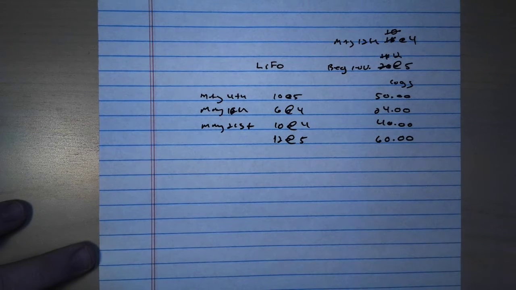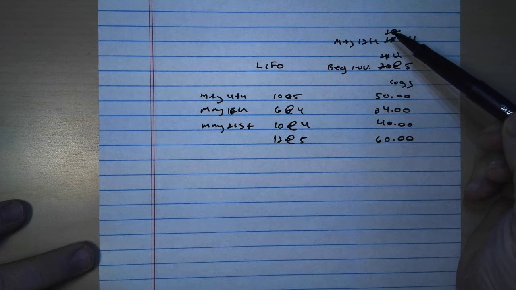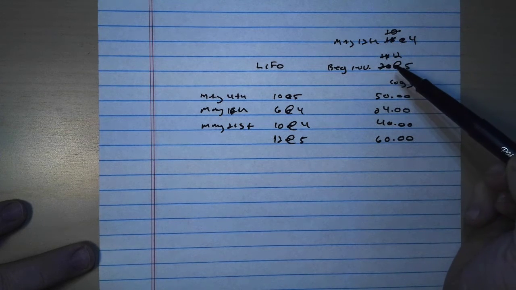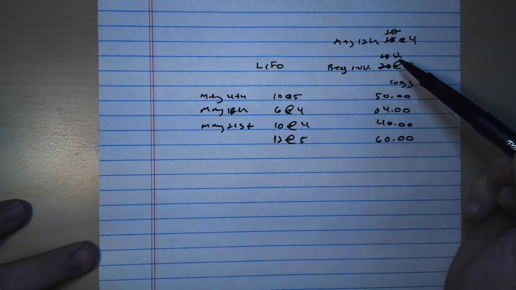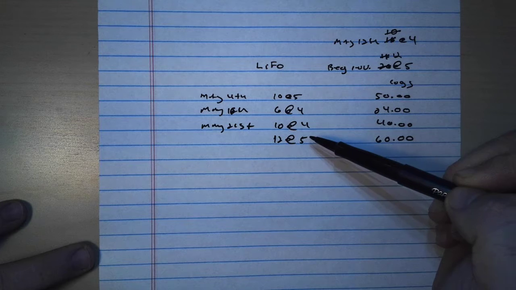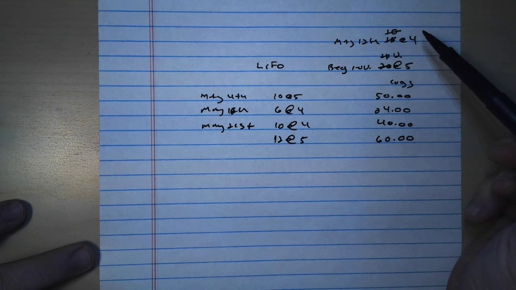Again, we went to the last first, so we used up those 10 that we had left over at 4. And then we went to the beginning inventory because we had to. So 12 at 5, the stuff that we had piled up before we bought the last stuff.